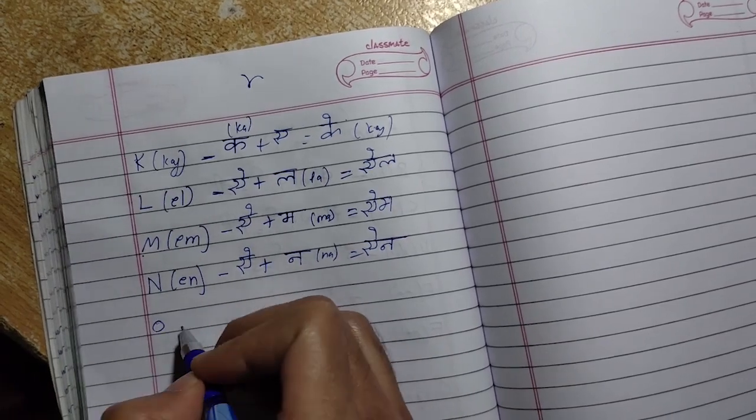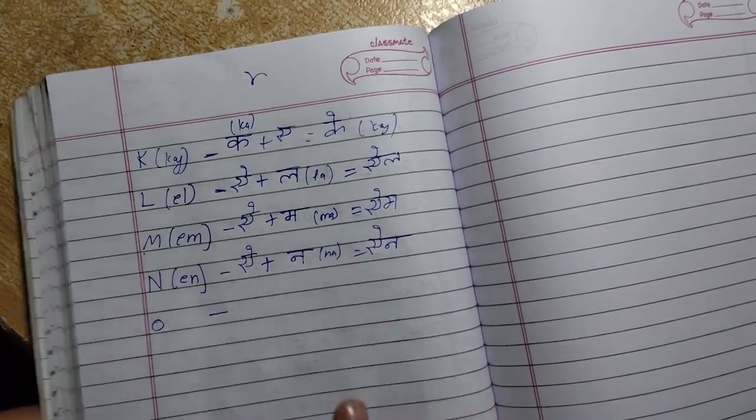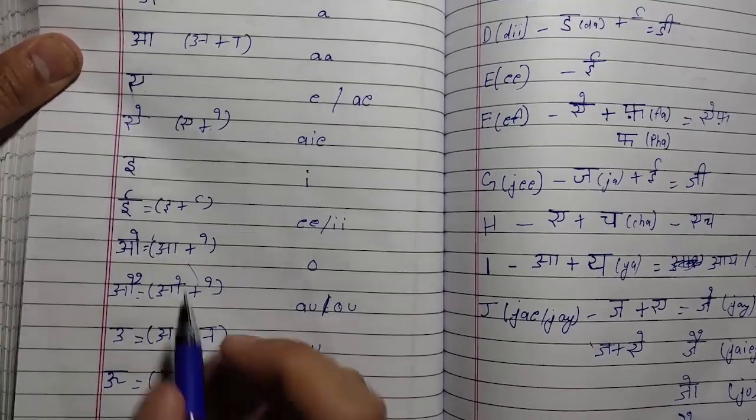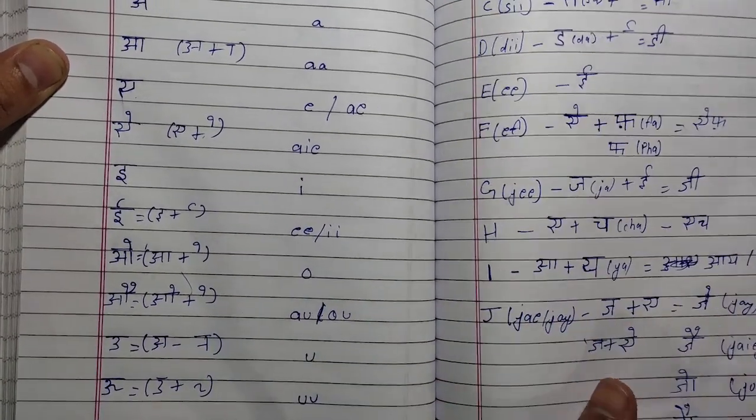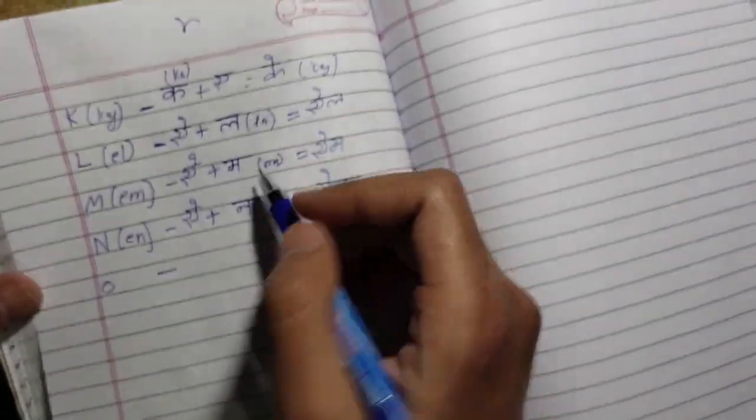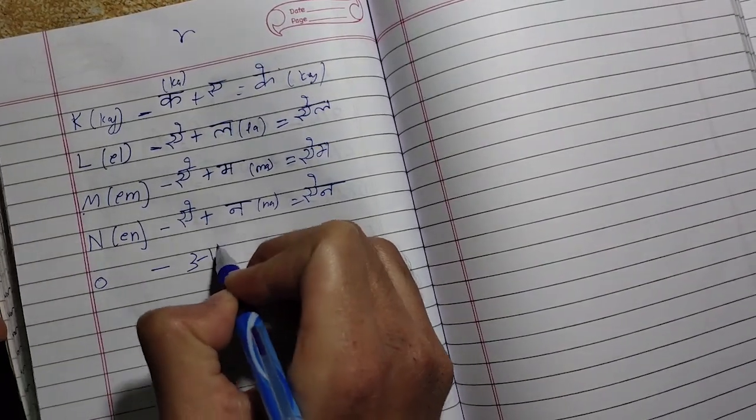G, K, L, M, N, O. Now if you remember, we already have the O sound. We have already created the O sound here, and that's what we are going to use. O.